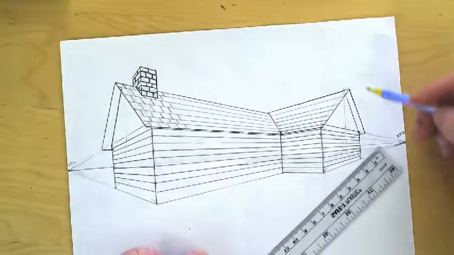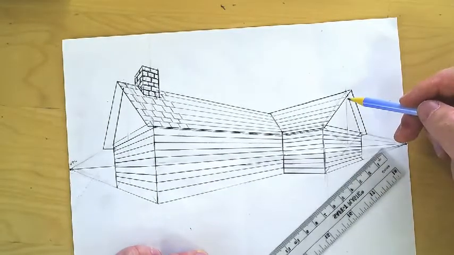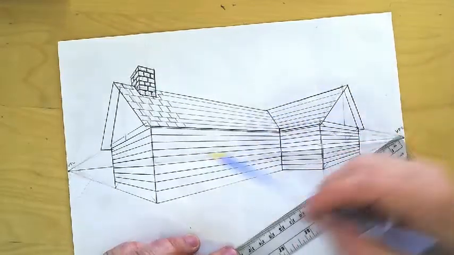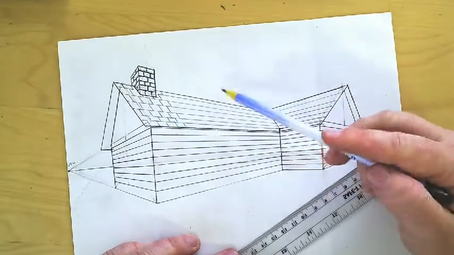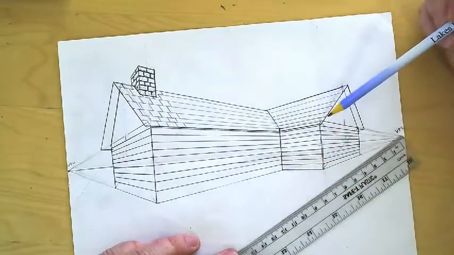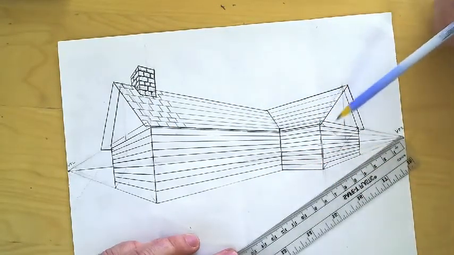You do the same thing if you're doing shingles over where your garage is, but instead you're going to be parallel to the line on the garage.